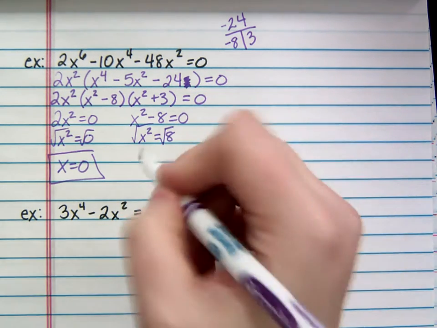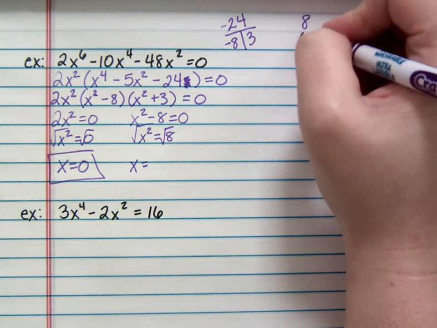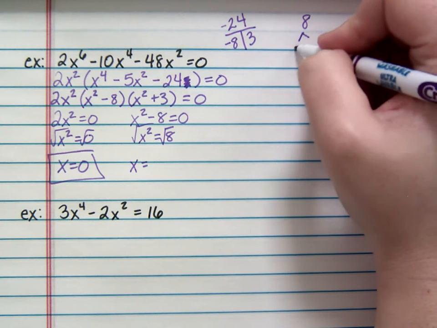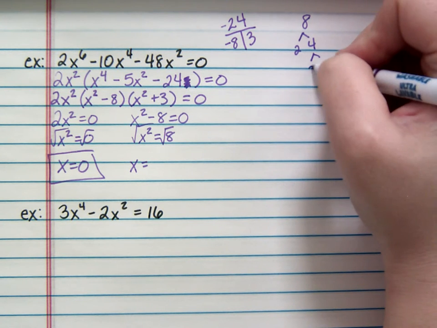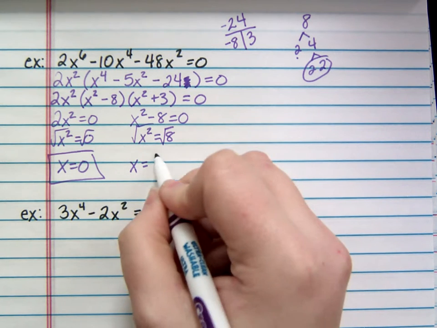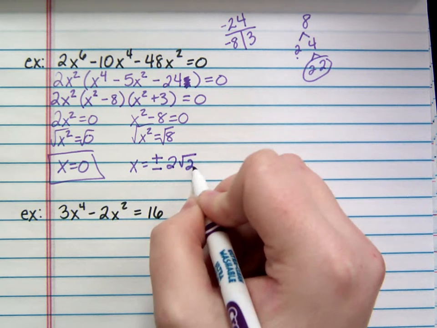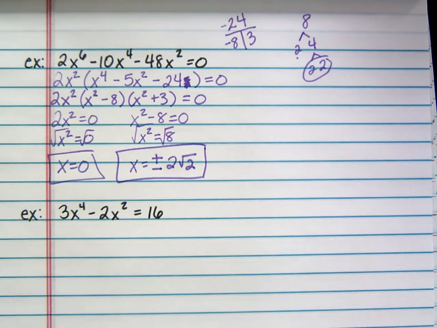Now, I am going to have to simplify this. If I take 8 and break it down, 8 is 2 times 4, which is 2 times 2. So I have a pair of 2s and a 2 left over. So plus or minus 2 square root of 2. So that's the solutions to the second factor.